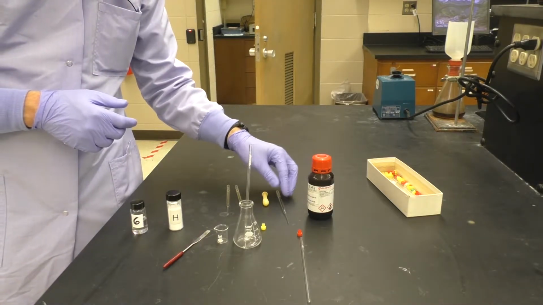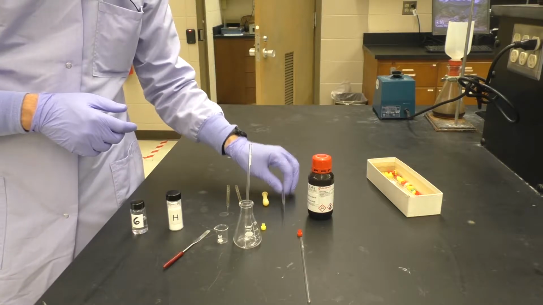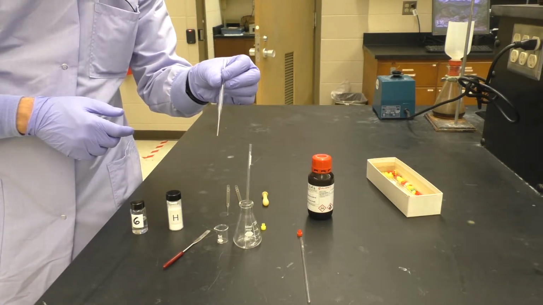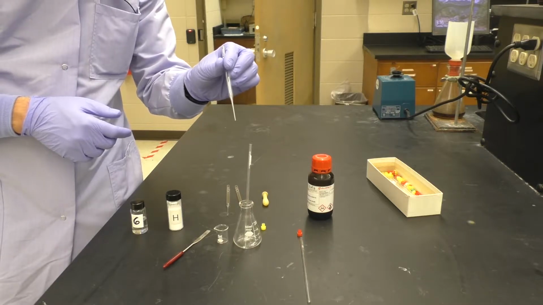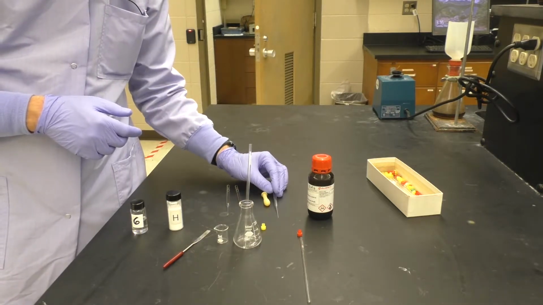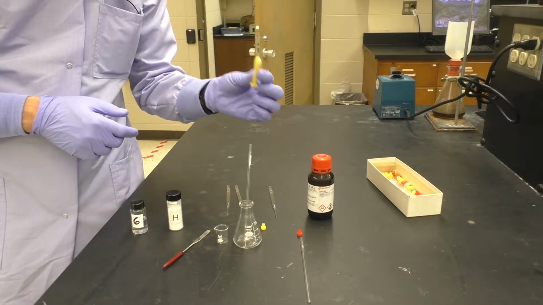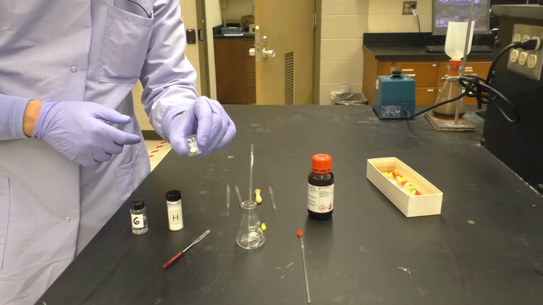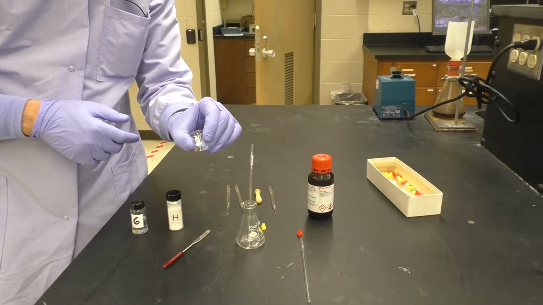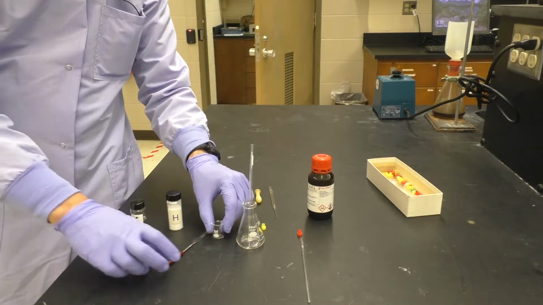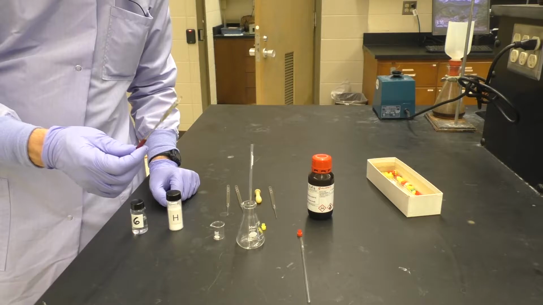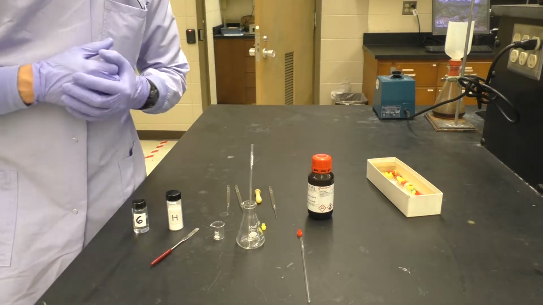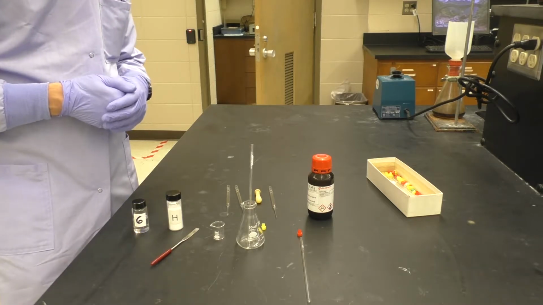We have some pipettes right here that we'll use for either adding NMR solvent or the liquid reagent. A pipette bulb. A very small beaker for prepping the solid for NMR analysis, and a spatula to go along with that. And then we have our unknowns. So how do we go about prepping these two samples?